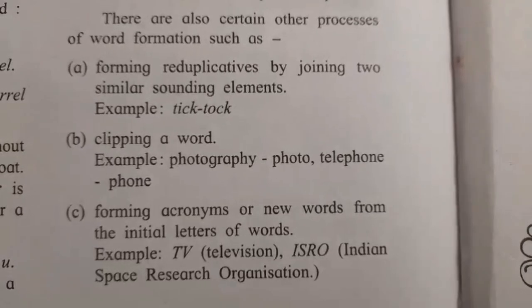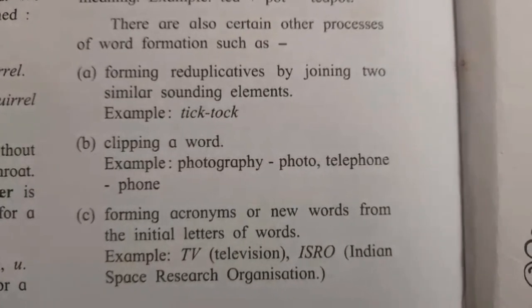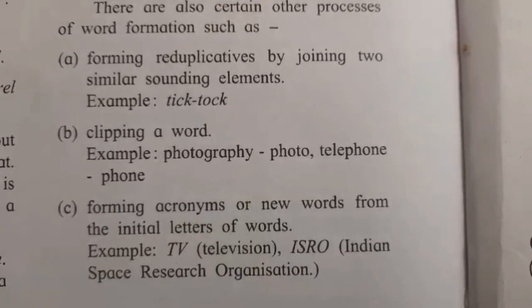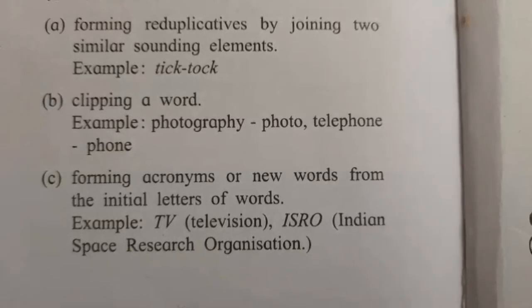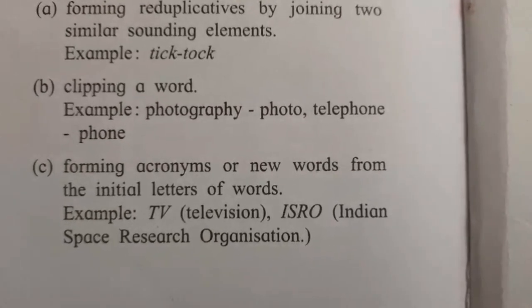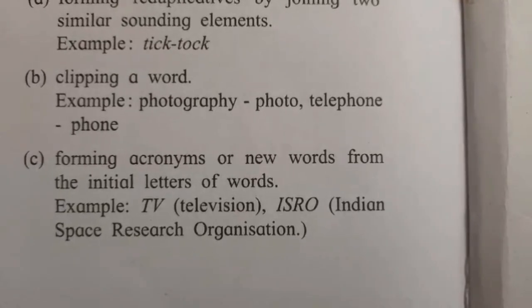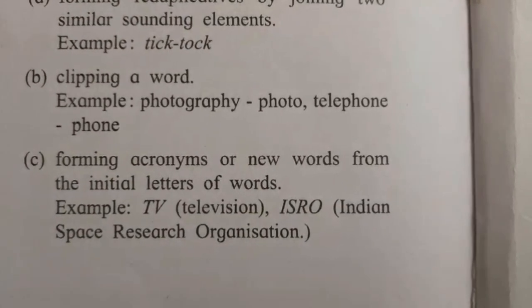There are also certain other processes of word formation, such as forming reduplicatives by joining two similar sounding elements. Example: TikTok. Clipping a word. Example: photography, phone; telephone, phone. Forming acronyms, or new words from the initial letters of words. Example: TV for television and ISRO for Indian Space Research Organization.